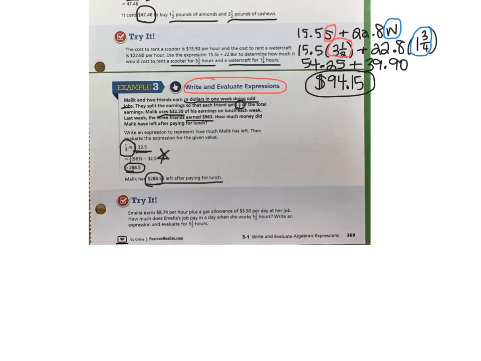Now try it that goes with example 3. I'm going to ask you to pause the video and try to set up the expression first. Then we'll come back and check to make sure the expression is correct before I ask you to solve it.